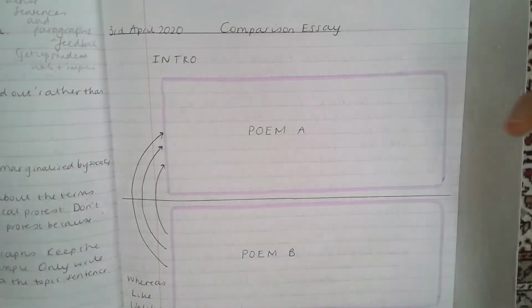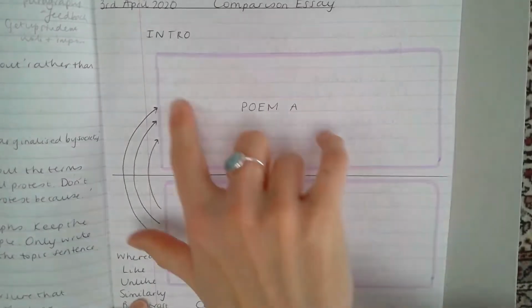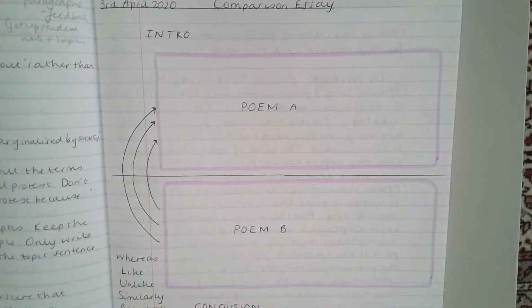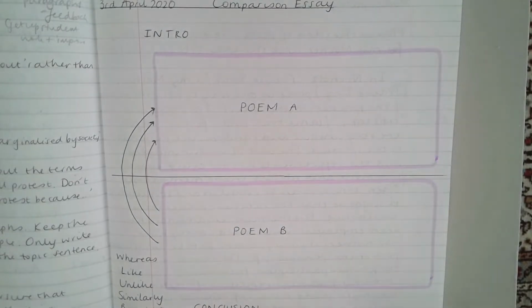So the way I would then structure a response is, first of all, write a brief introduction explaining how the two poems you're choosing are going to relate to the question and how they may be similar in the way they do that, or they may be conflicting in the way that they do that.